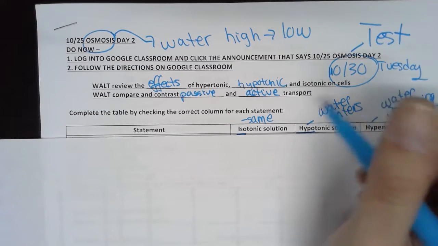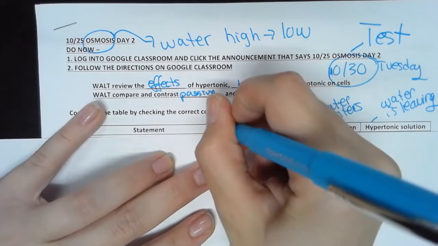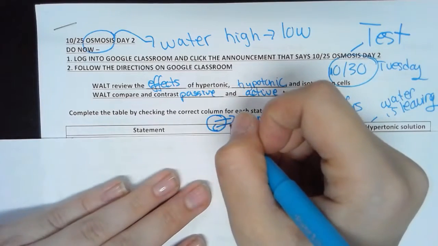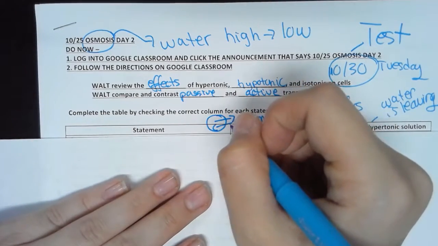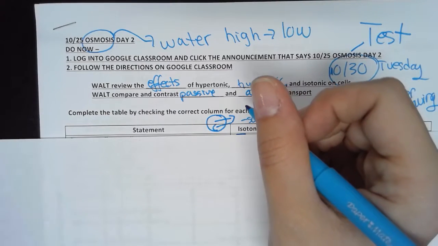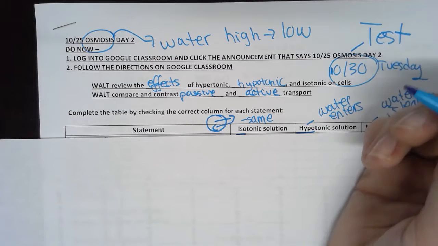So in an isotonic solution, the environment in the cell is the same as outside the cell. So there's going to be water leaving and water entering at the same rate. Nothing about this cell is going to change. This is what your cells are striving to do, or the environment that they want to be in.